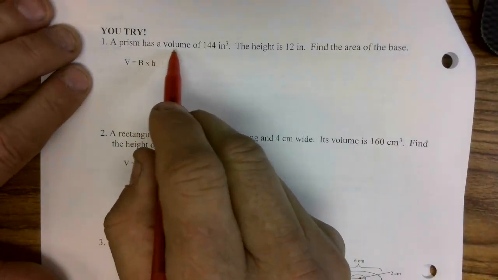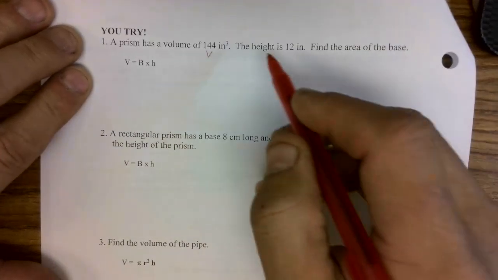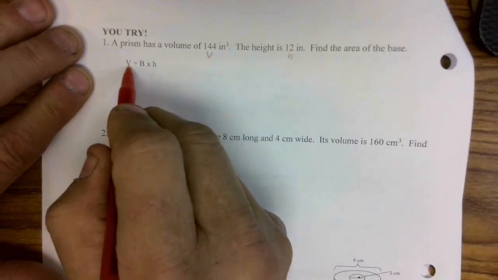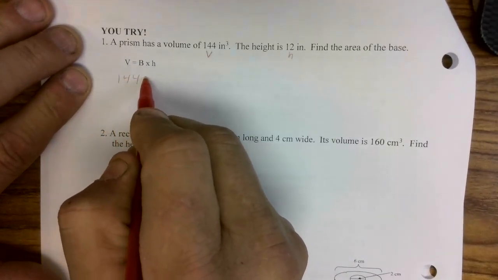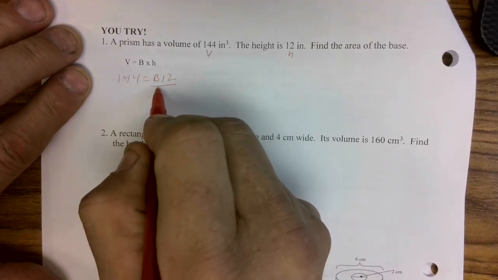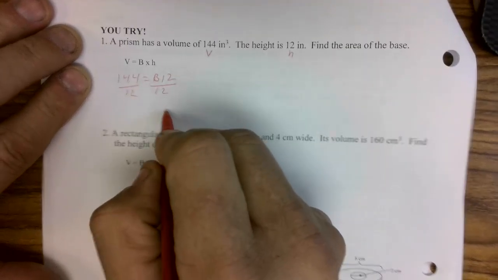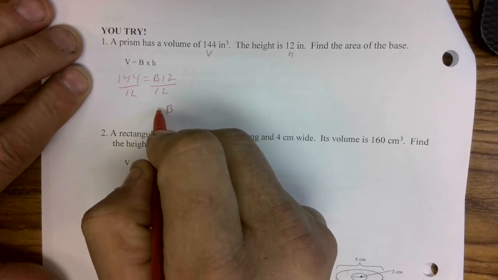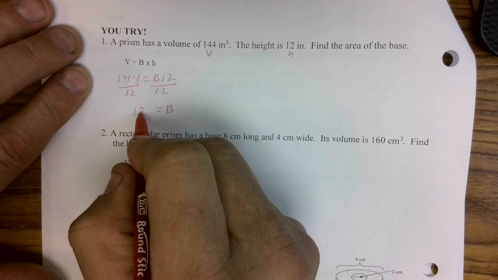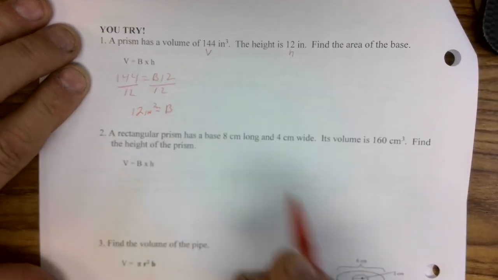We have a prism that has a volume of 144. Its height is 12. Find the area of the base. Well, we have volume 144. We're looking for our base, and our height is 12. So we just divide by 12. Our base would equal 12 inches squared.